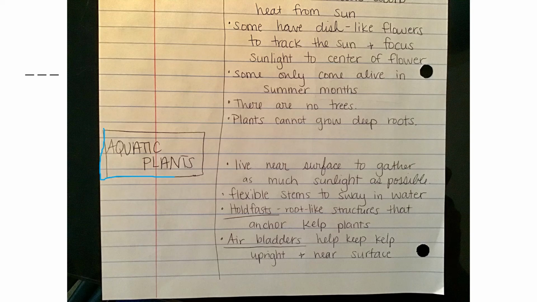So to the topic, aquatic plants. They live near the surface to gather as much sunlight as possible. They have flexible stems so that they can sway in the water. They have holdfasts that are root-like structures that anchor the kelp plant. And lastly, they have air bladders that help keep the kelp upright and near to the surface.